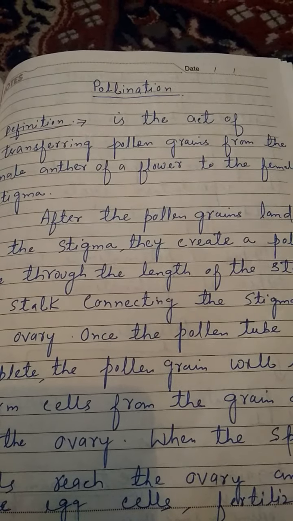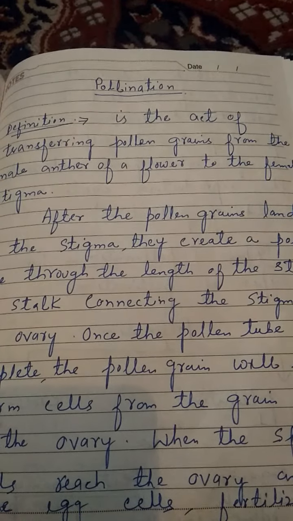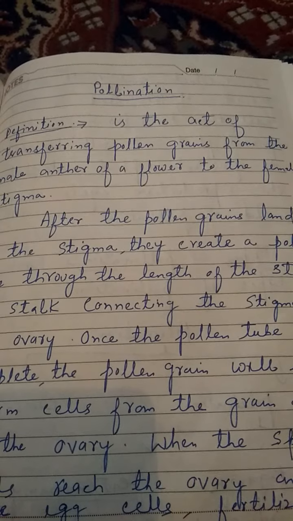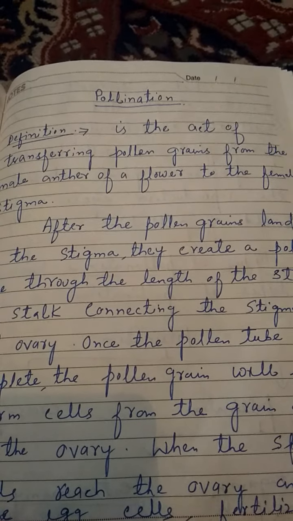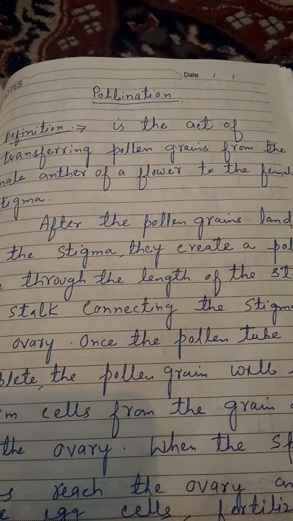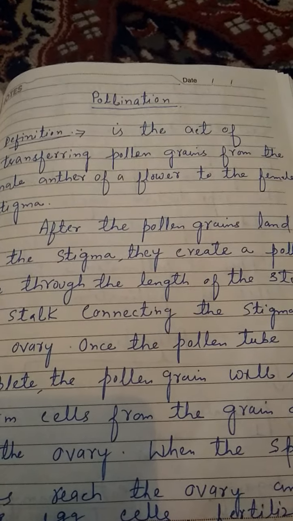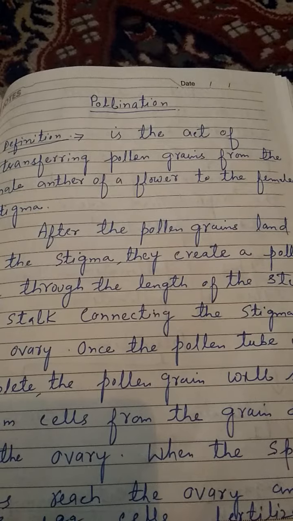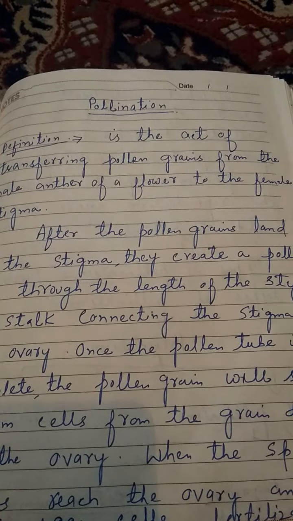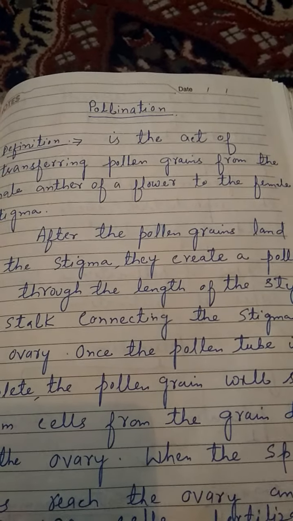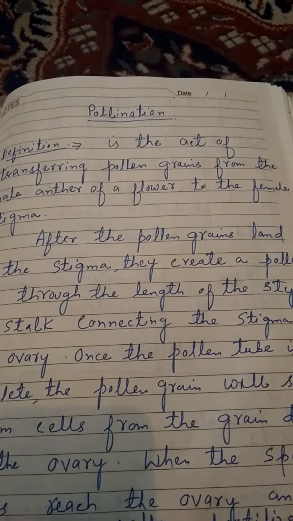Today our topic is pollination. Before we go through our topic, I will tell you that all living organisms have one major goal, that is to pass their genetic information to the next generation by creating offsprings. Therefore, flowering plants create seeds which carry the genetic information of the parents, and they develop into a new plant.